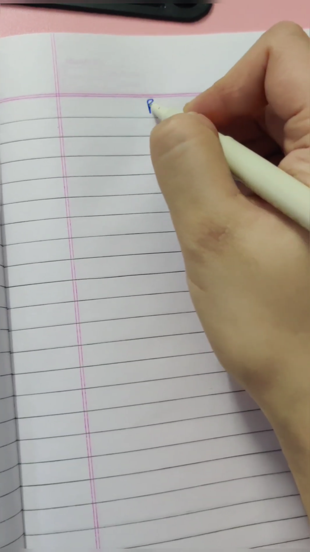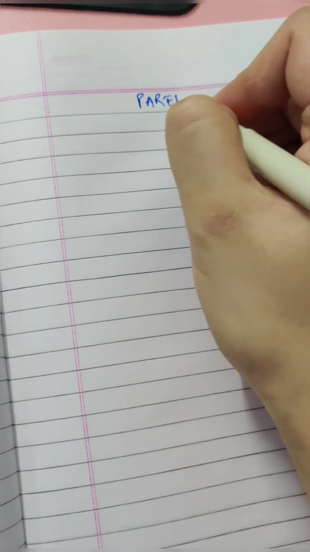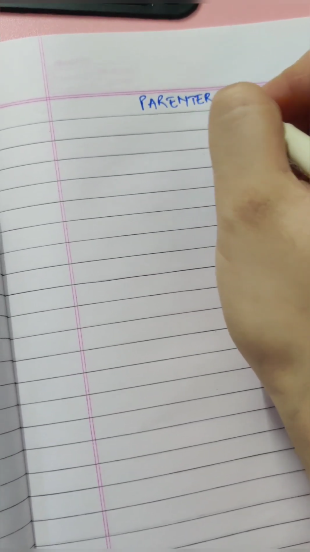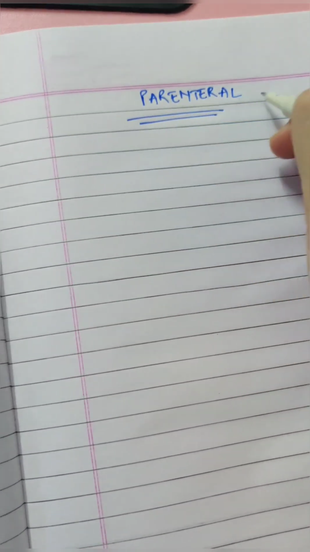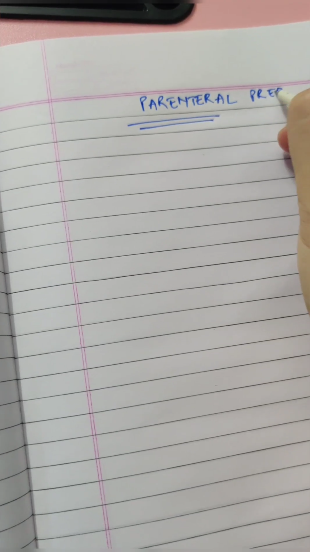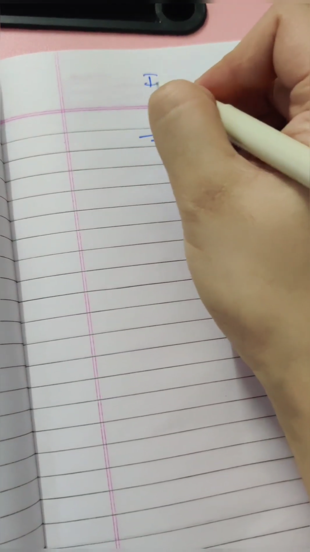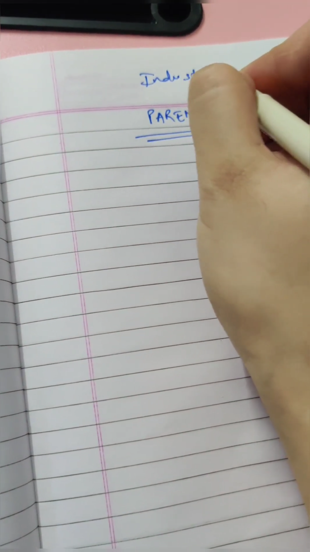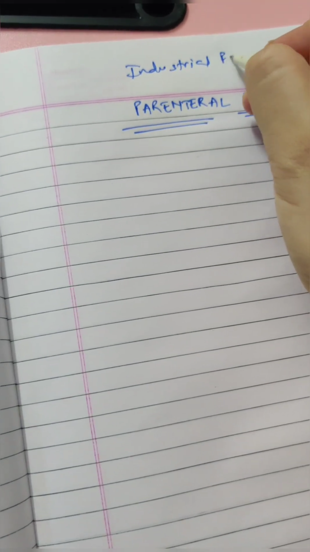So this was my introduction, and today I will be teaching the topic Parenterals. So we are going to learn about parenteral preparations today. This is a topic of industrial pharmacy, and it's a very important topic from BPharm point of view and also GPAT point of view.